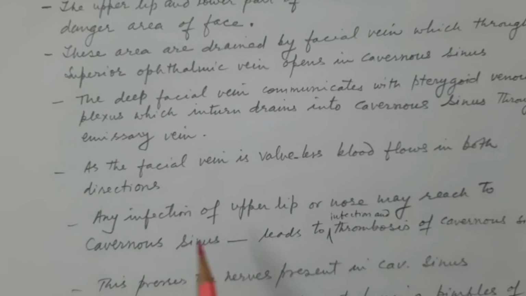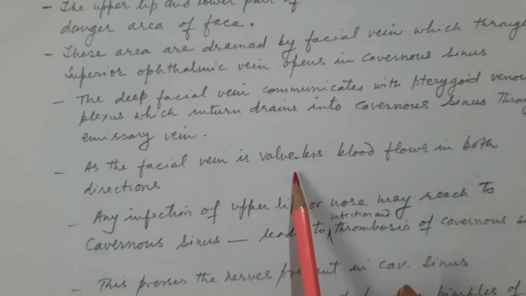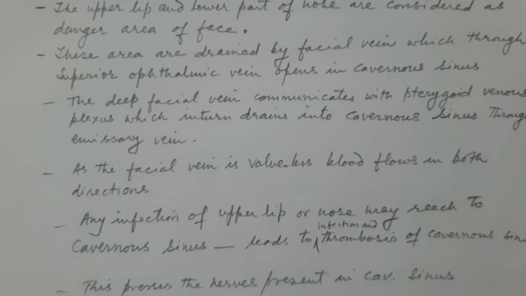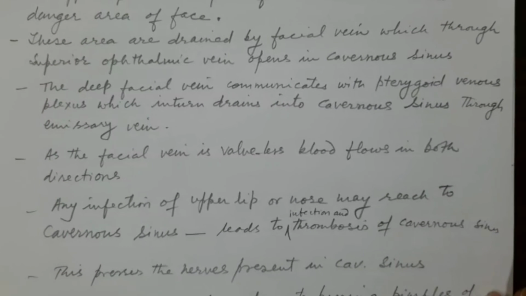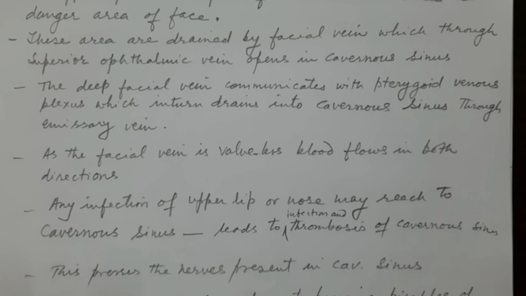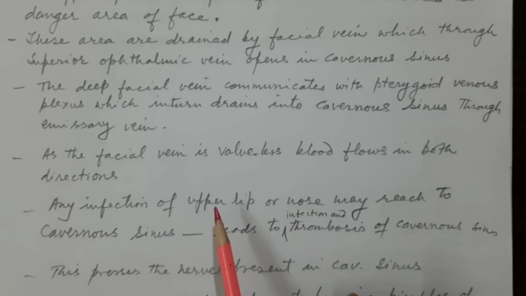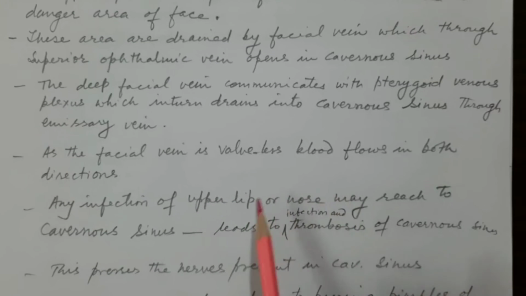As the facial vein is valveless, there is no valve, because these veins have to drain towards the heart along the gravity, hence there is no valve. The veins which are below the level of the heart, say for example in the trunk and the lower limb, have valves. So here the blood will flow in the facial vein in both directions.